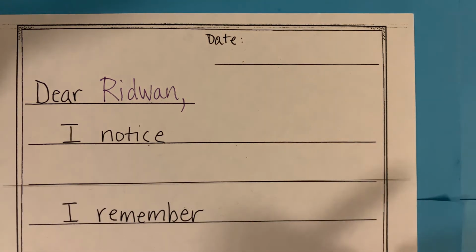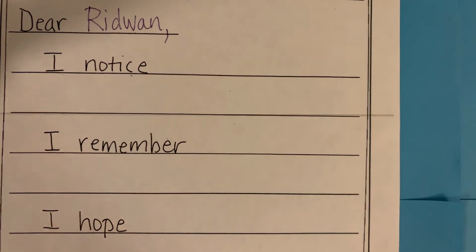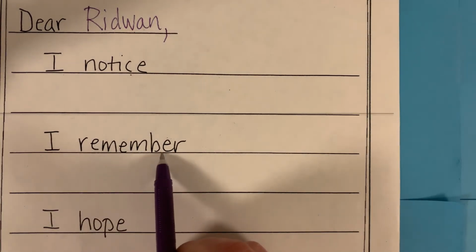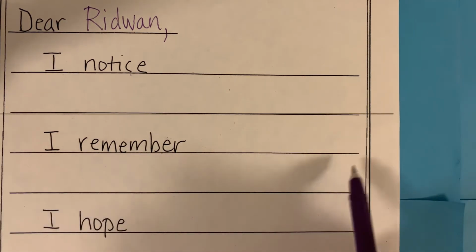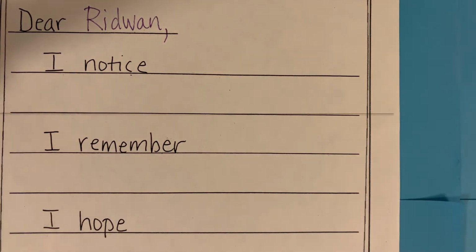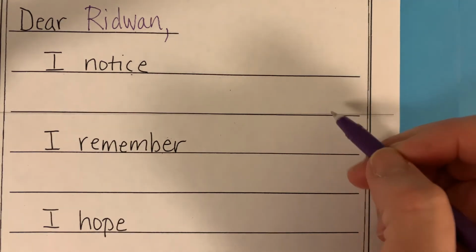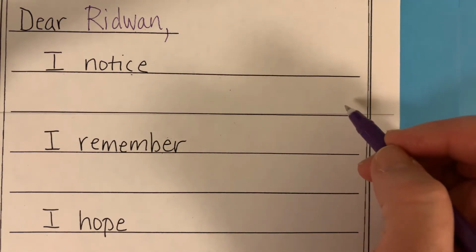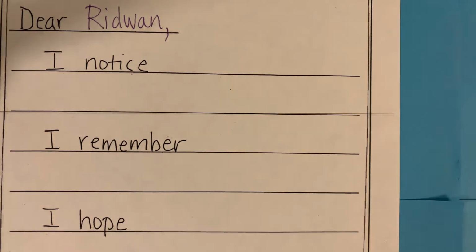Ridwan is a nice kid, and he's been working hard and learning a lot, and so that might be something you notice. You might remember the first day of school or the first week when you got to know Ridwan, and you might write, I remember when I met you at the beginning of the school year. Or maybe you play kickball with Ridwan, and you could say, I remember playing kickball with you. All of your sentences are going to be very nice and kind sentences, and they're all going to end with a period or an exclamation mark.